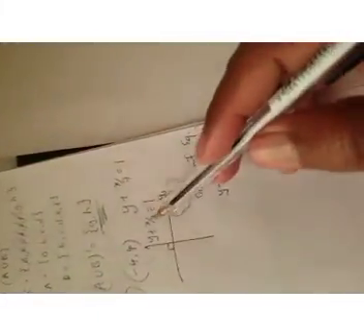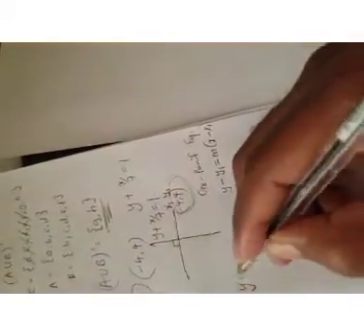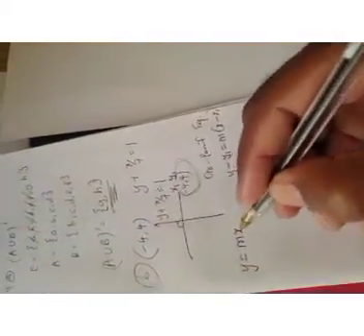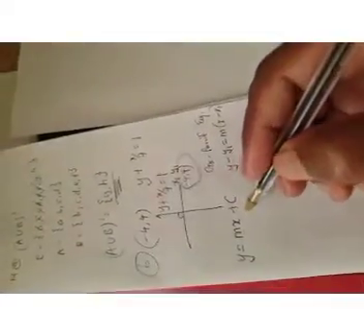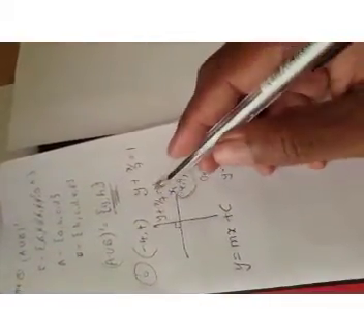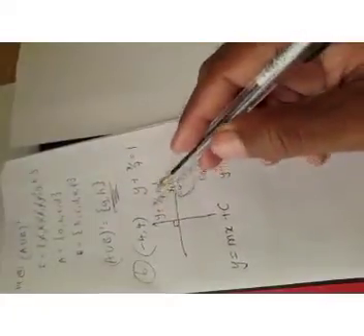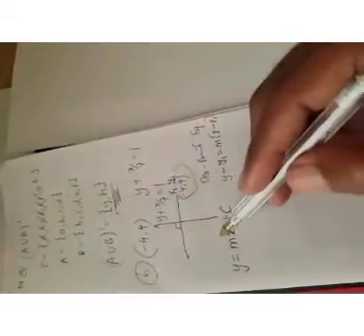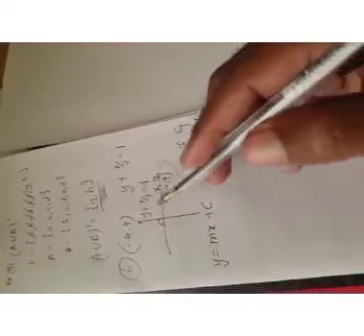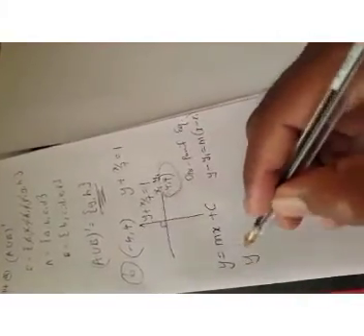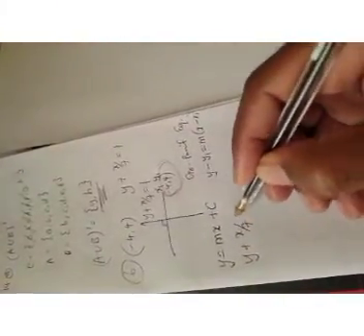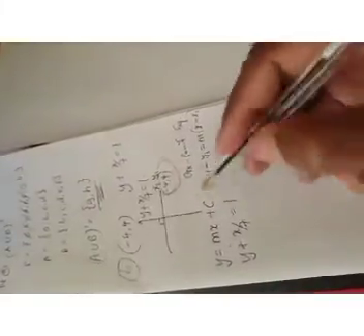So let's find the gradient of this line. Remember we'll use the y-intercept form, y is equal to mx plus c. When we express this equation in this form, we'll be able to find the gradient of this line. That is y plus x over 7 is equal to 1. Let's express it in this form.